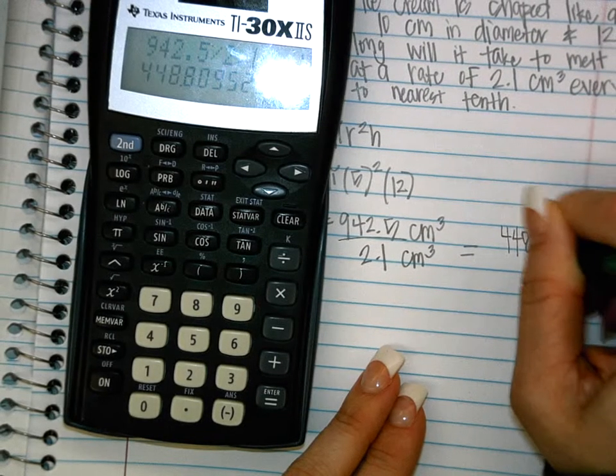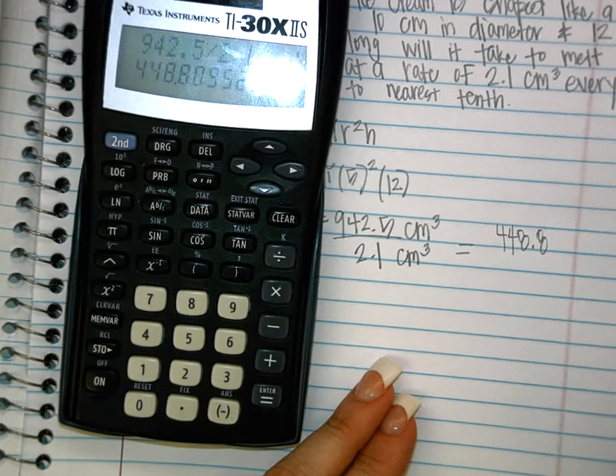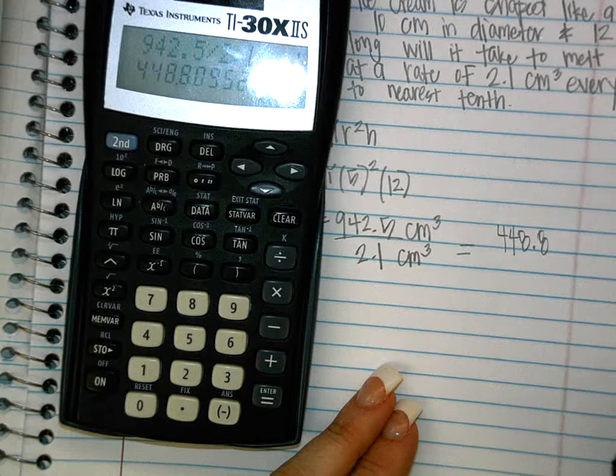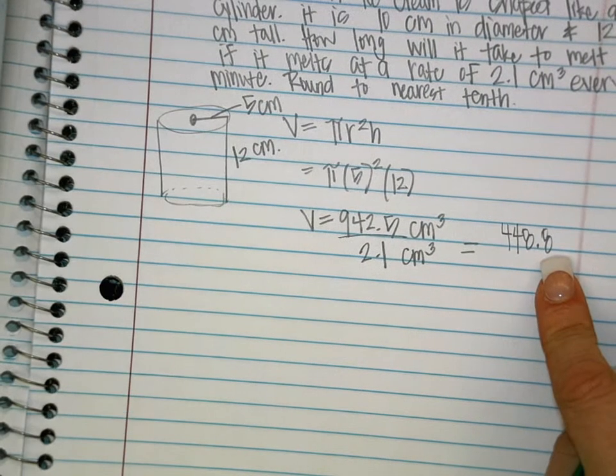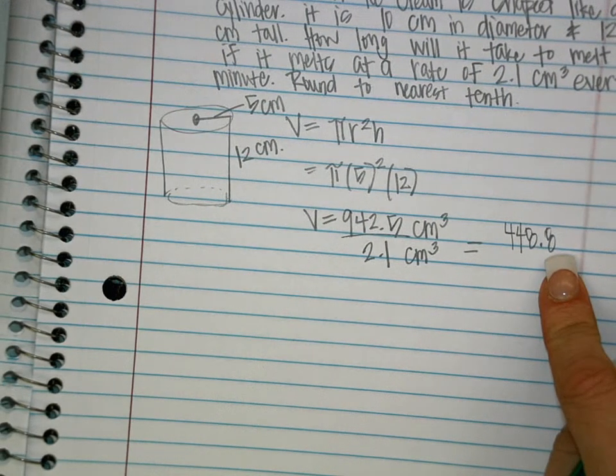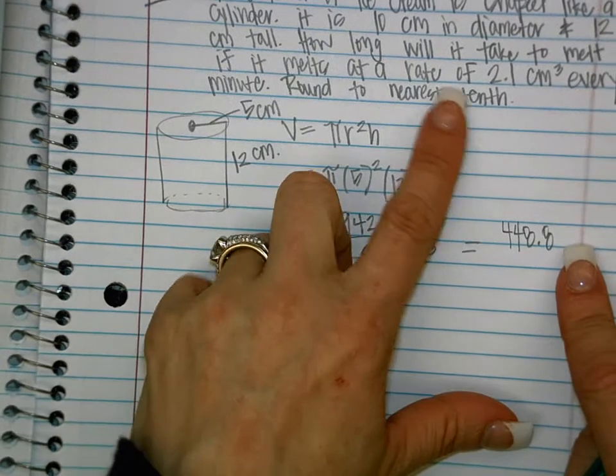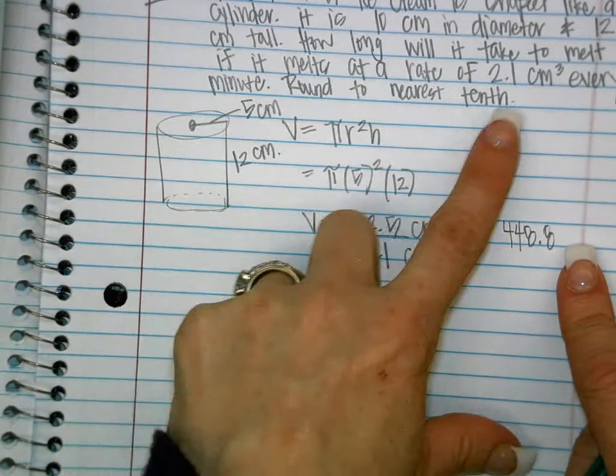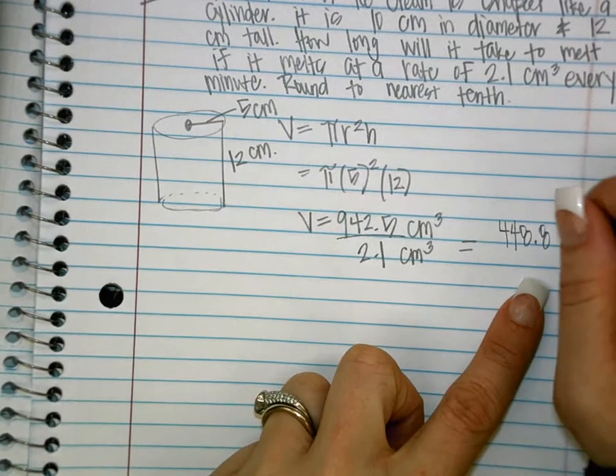448.8 what? So it takes 448.8 what? Is that seconds, minutes, hours? It said every minute, so this was minutes. Okay, so 448.8 minutes.